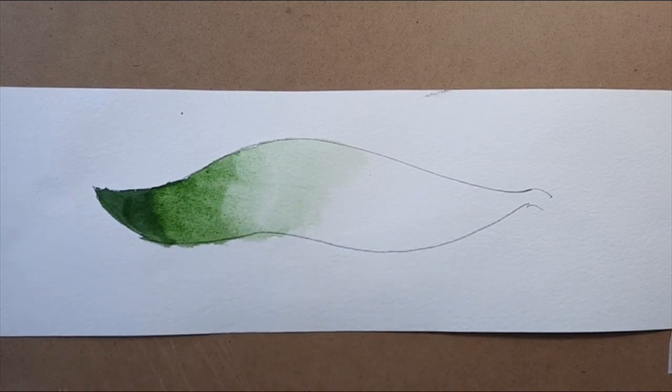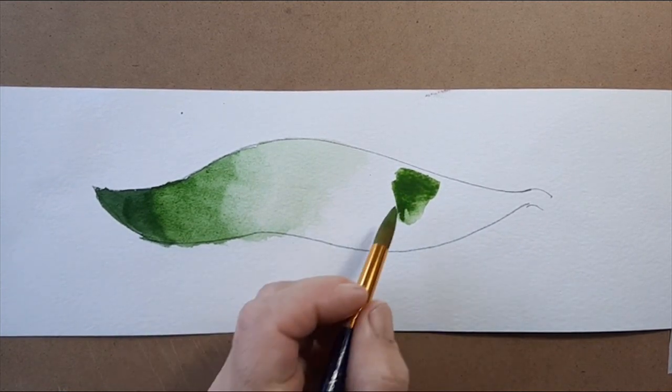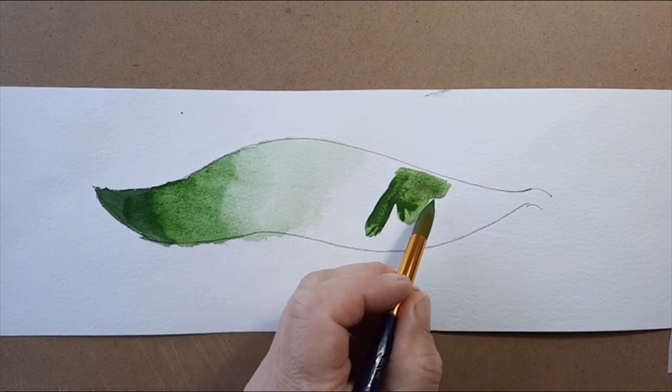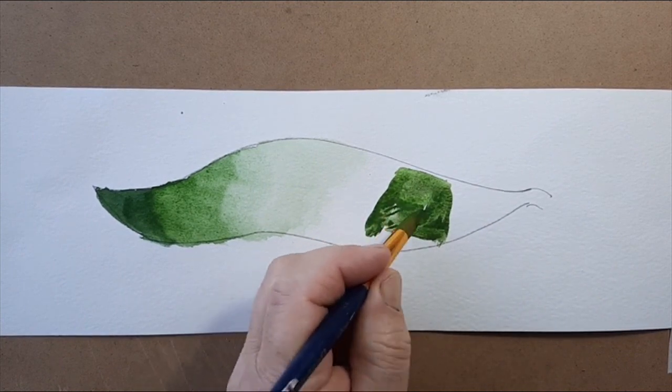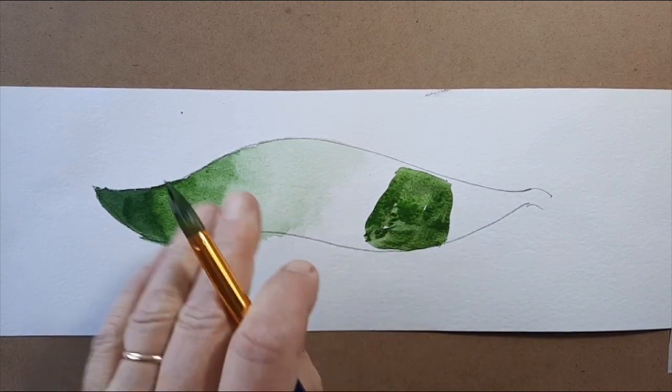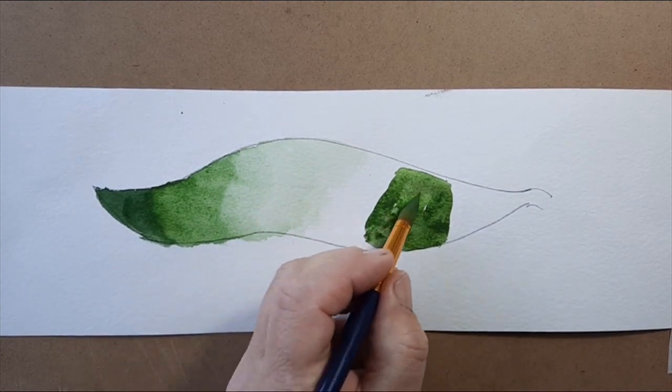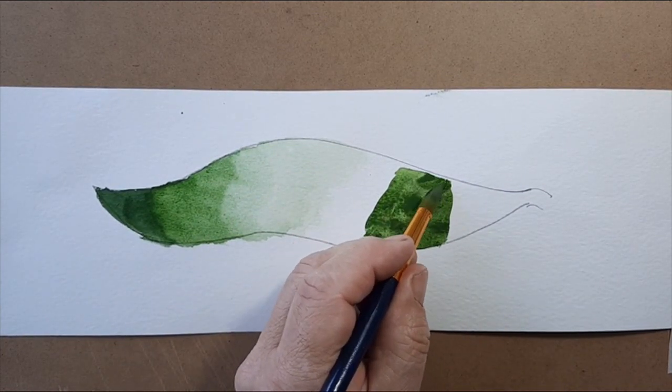And what I'll do now is establish another dark area. So I'll get a fairly heavy area of paint again into this section. So we'll just make a shape about there. So we're saying that perhaps the leaf has bent down into the depths, if you like.